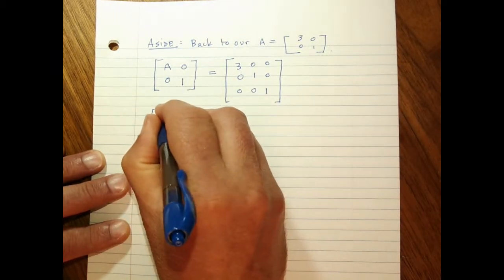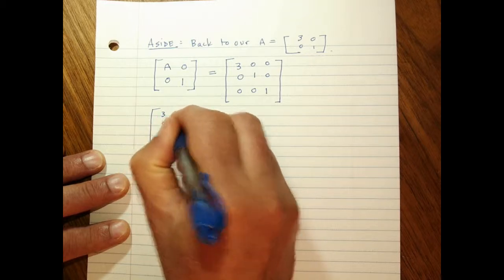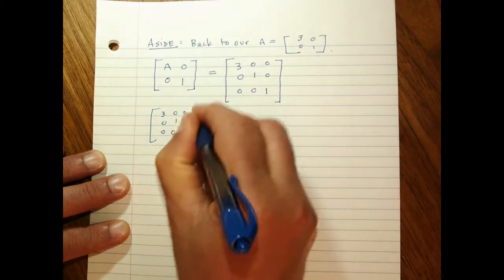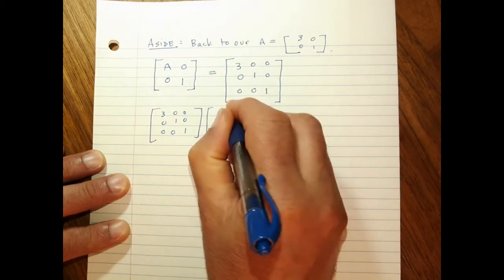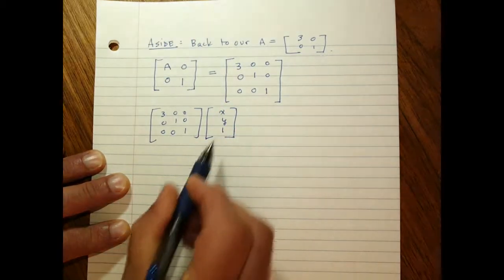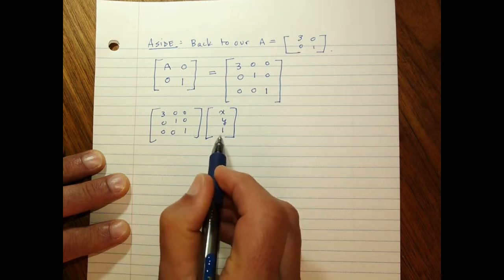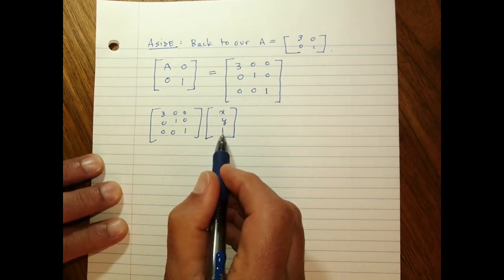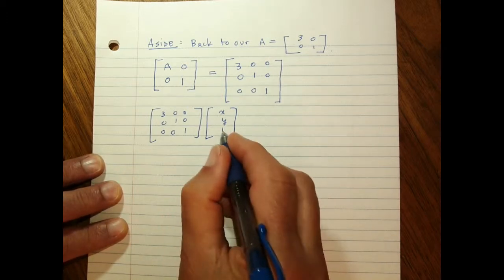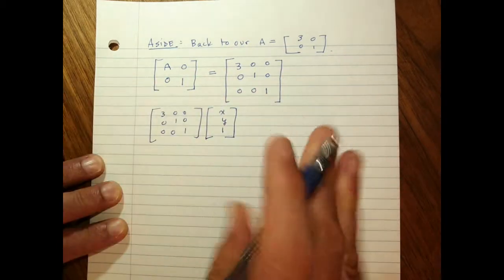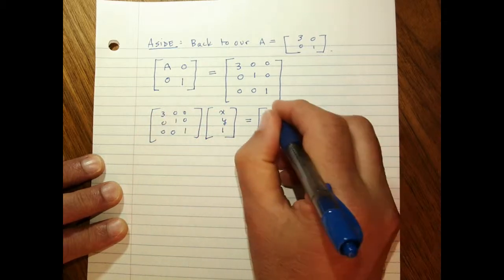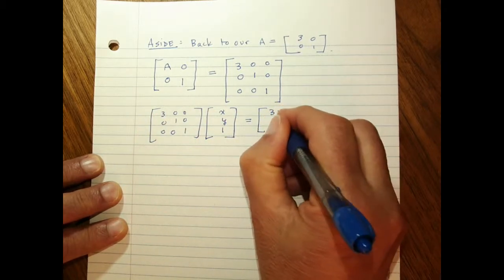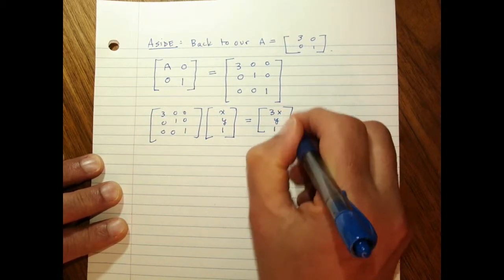And if I multiply by (x, y, 1), so a vector in R3 but with third component 1, so it's sitting on that z equals 1 plane, if you go through this multiplication, we get (3x, y, 1).